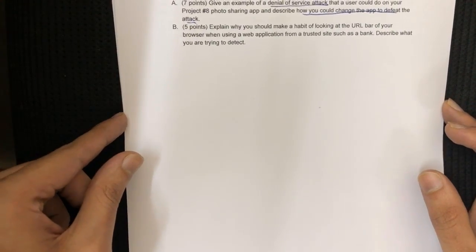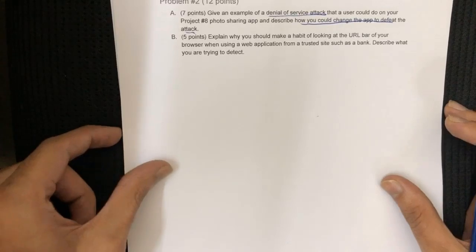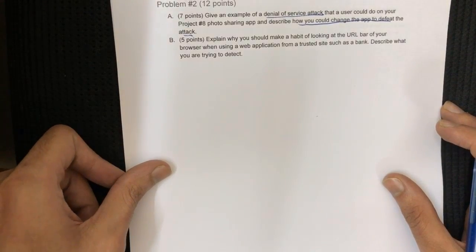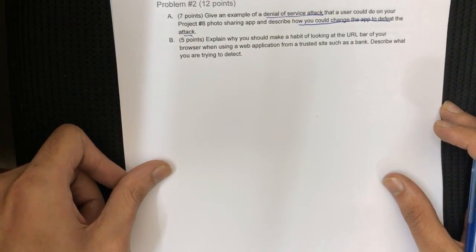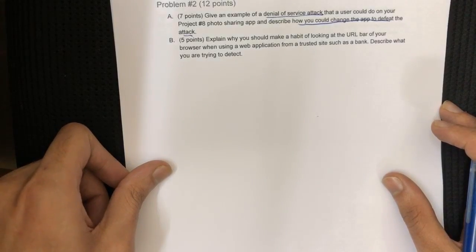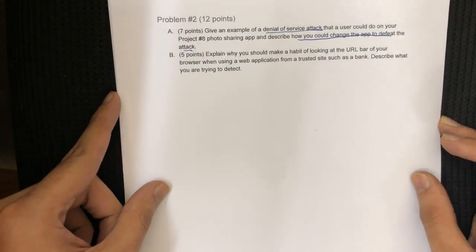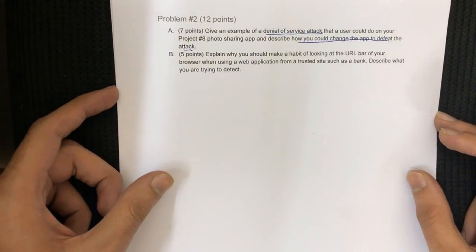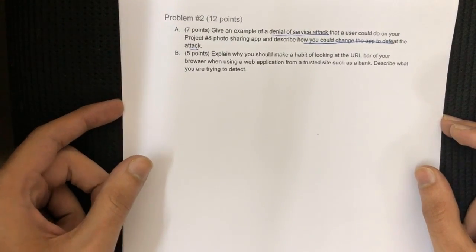The next question is for 5 points, and it asks you to explain why you should make a habit of looking at the URL bar of your browser when using a web application from a trusted site such as a bank. Describe what you're trying to detect. The answer to this question is, if you've ever heard about phishing attacks, that's the answer.